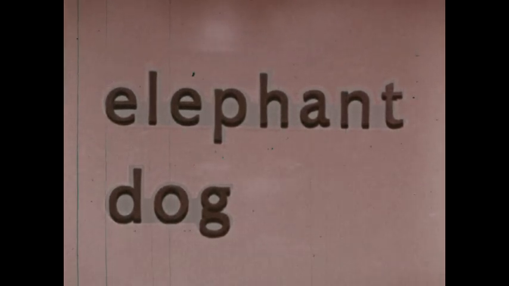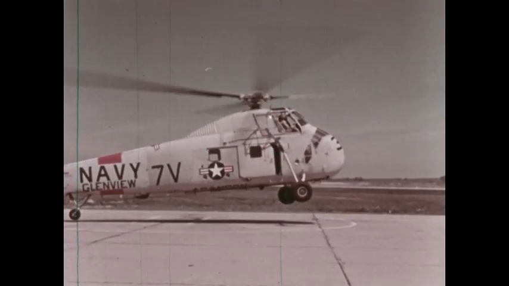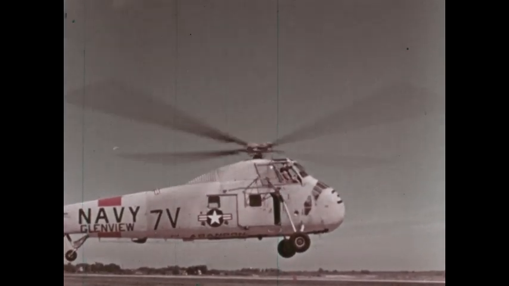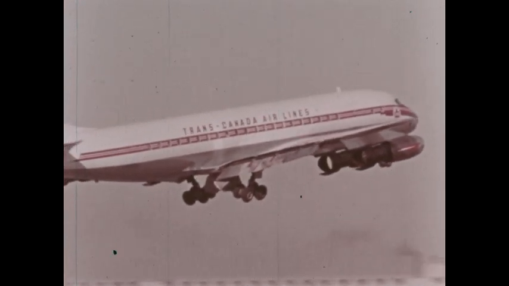Shall we try a test? Here are two word shapes. One is the shape of the word for this, a helicopter. And the other is the shape of the word for this, a jet. All right. Which word is helicopter?